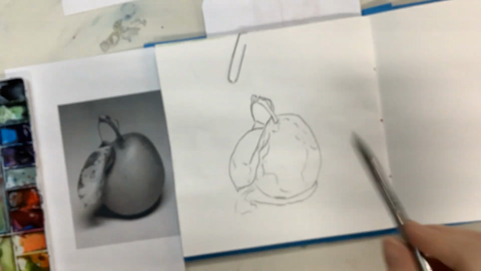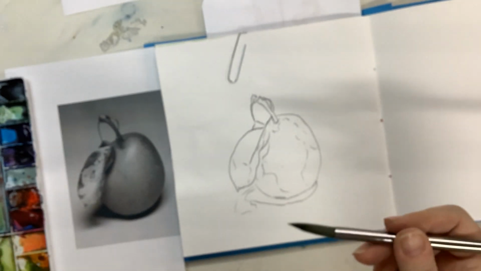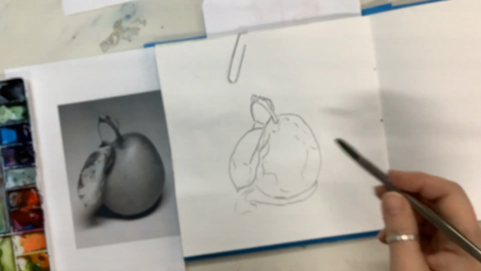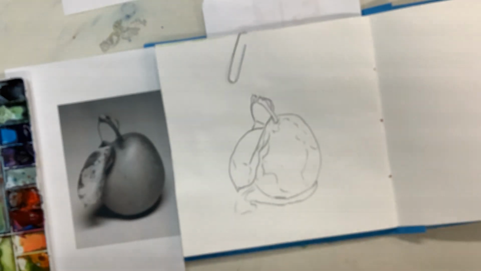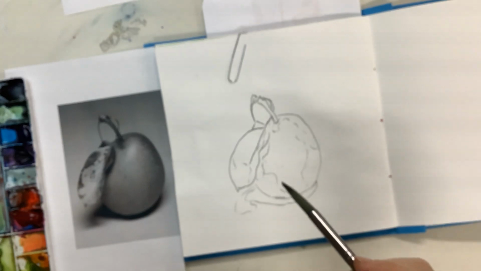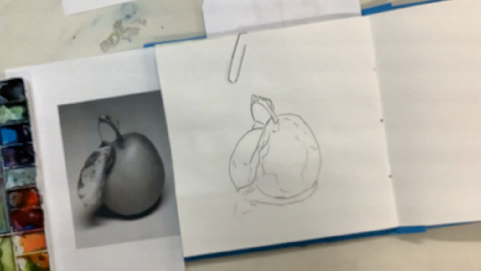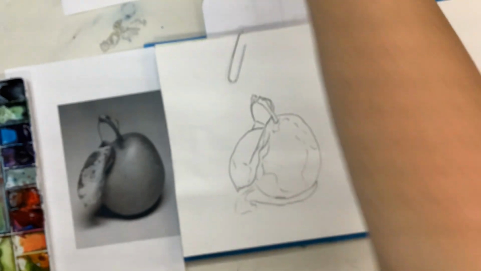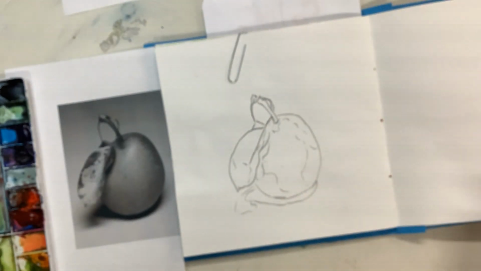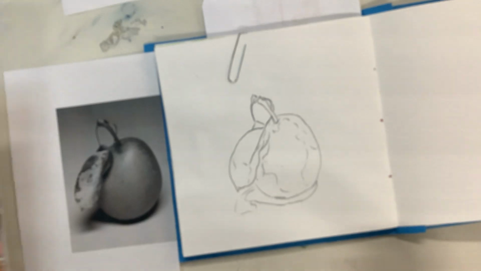If I want it to be a red pear, I'm gonna maybe paint some grayish green shadows. Maybe I want it to be a yellow pear, and then I'm gonna paint some purpley shadows. So you can see I have to think ahead to what color I want my object to be before I start making my shadows happen, okay?